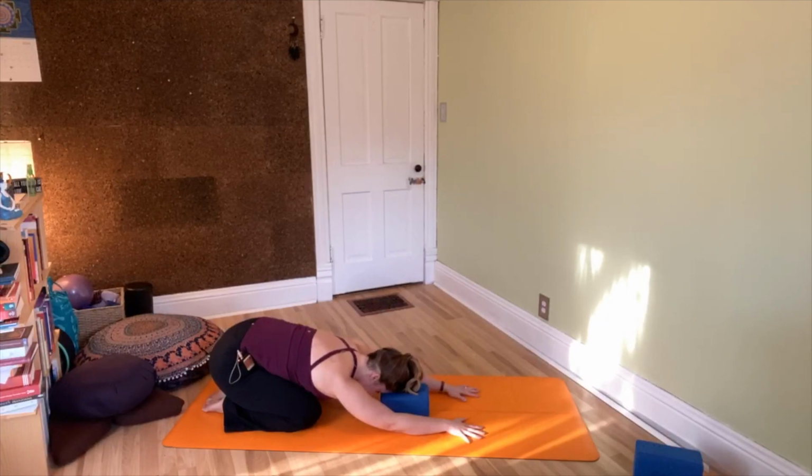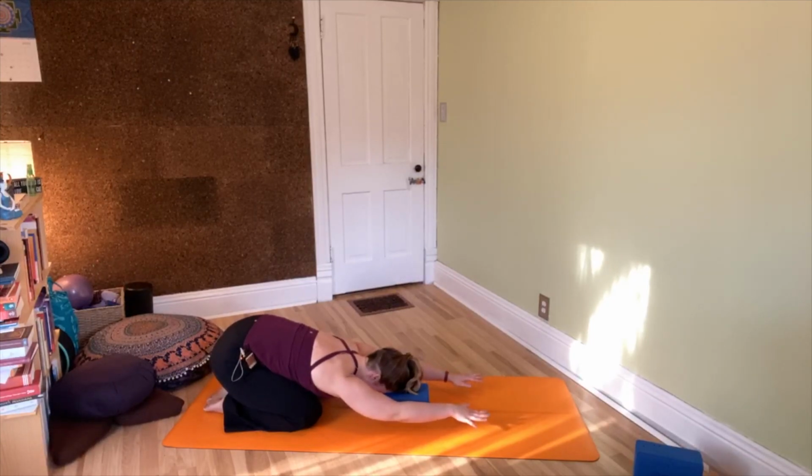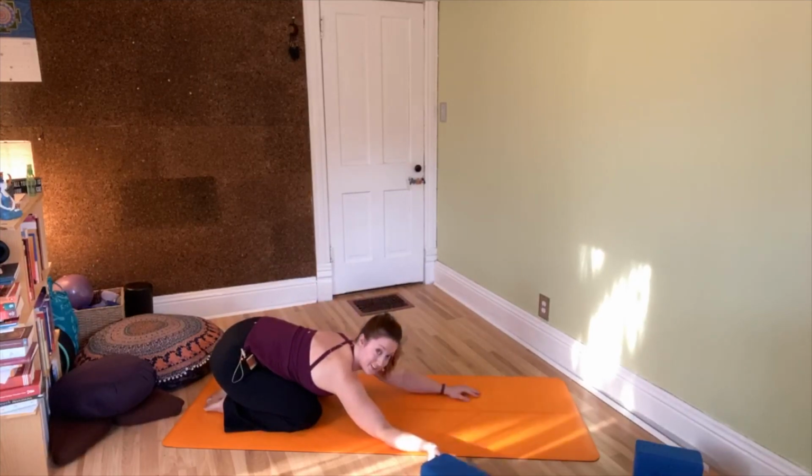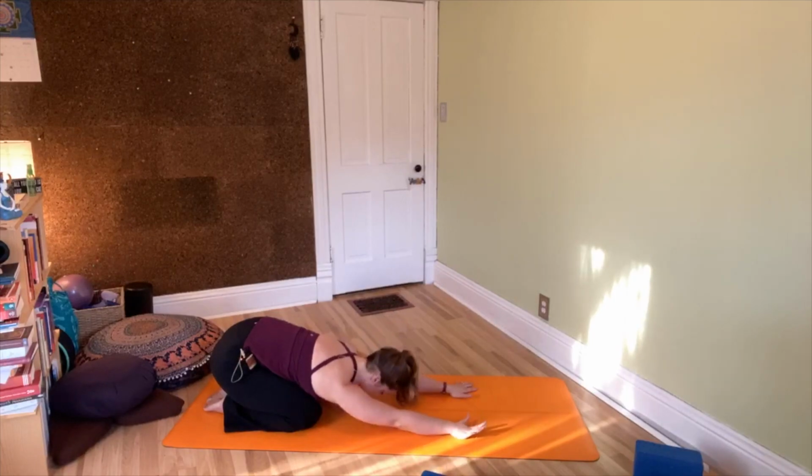And release. Maybe both arms or each arm for about 3 breaths each. Your choice. Full for 3 to 6 or one at a time for 3 breaths. And release when you're ready. If we had a block or book that you were resting the forehead on, set it to the side.